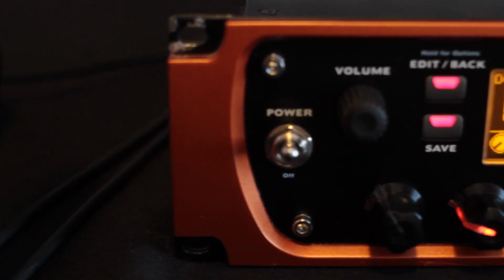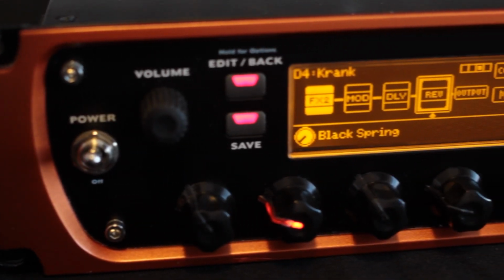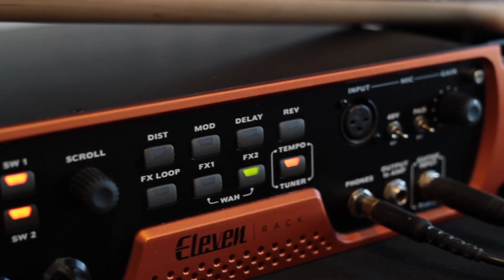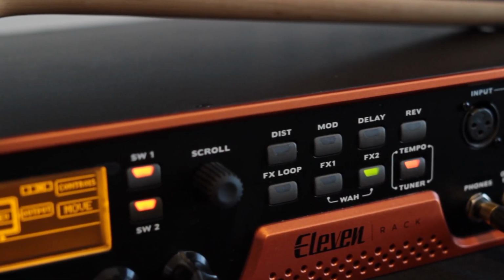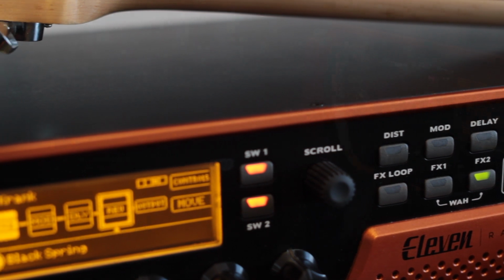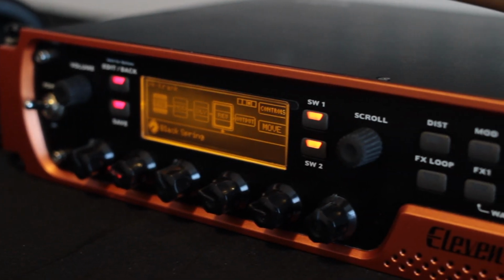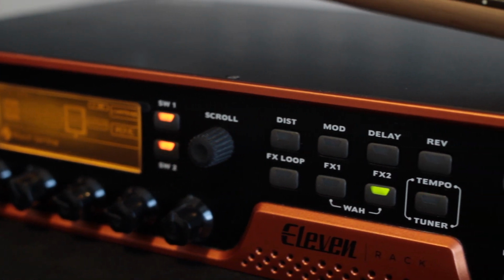Hey guys, in this video we'll be covering more on how to use the Avid 11 rack. This time we'll go over setting up different amp settings and saving these as presets on the 11 rack. Before going through this video, make sure to check out the first 11 rack tutorial where we covered setting up the 11 rack with a digital audio workstation.